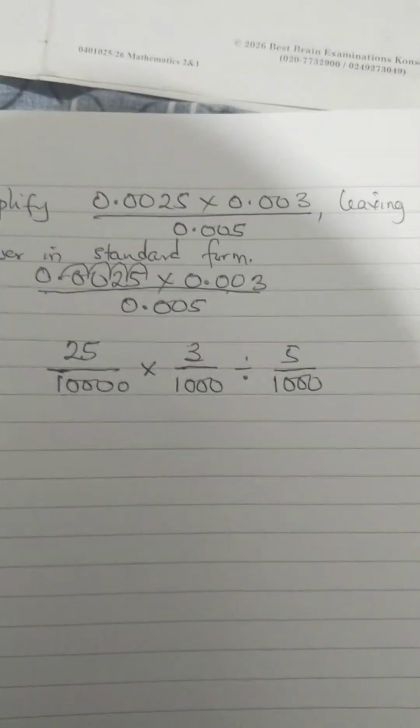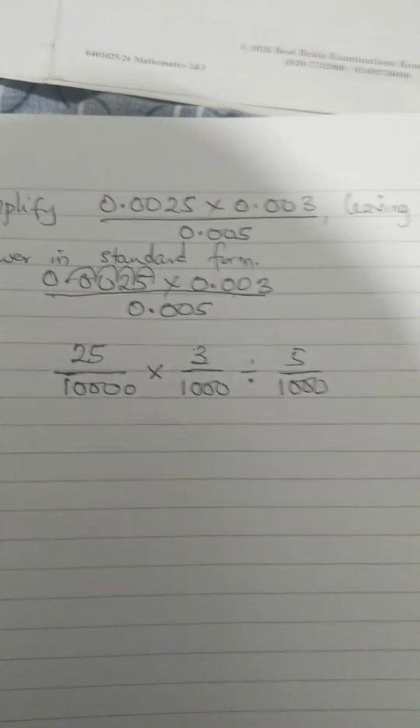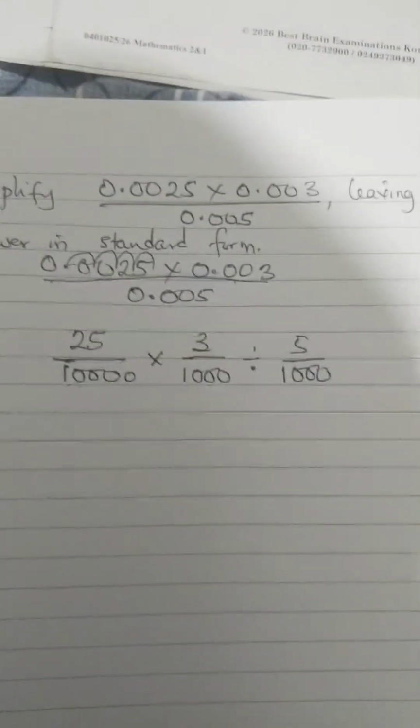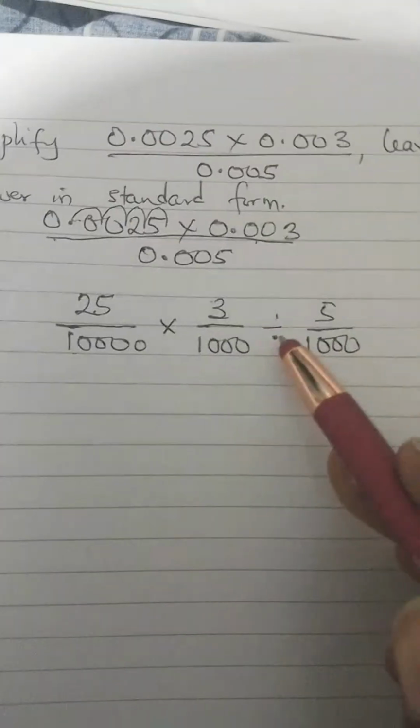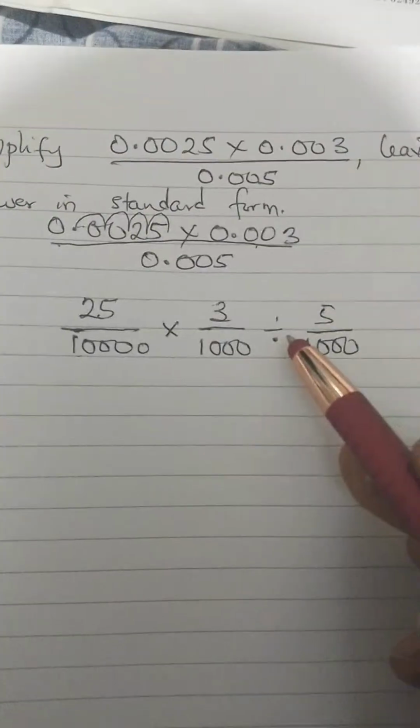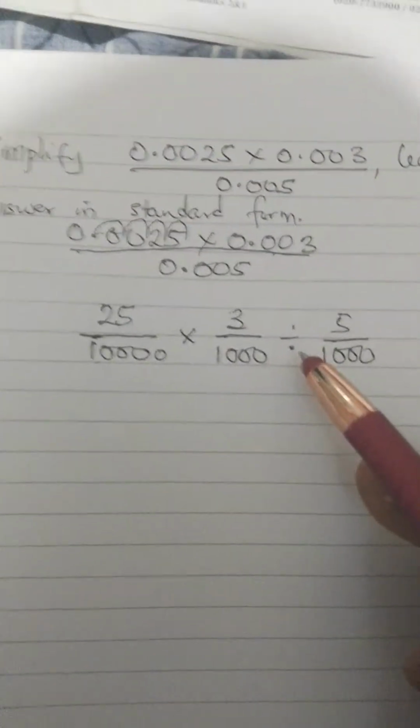We want to continue solving it. I will leave our answer in standard form. So here you have to change the division to multiplication so that you can cancel.